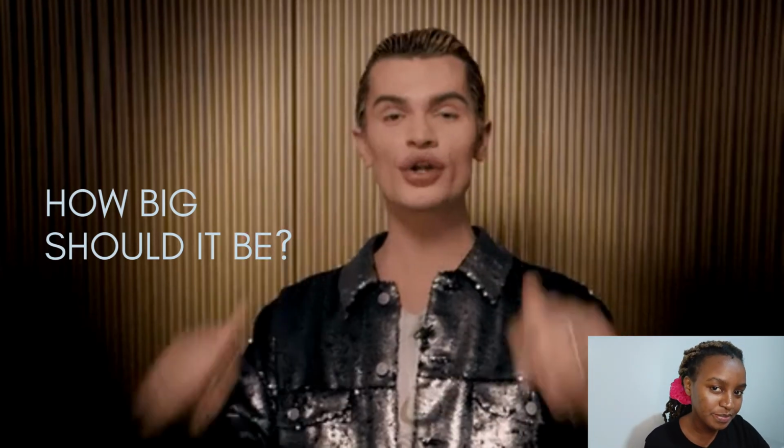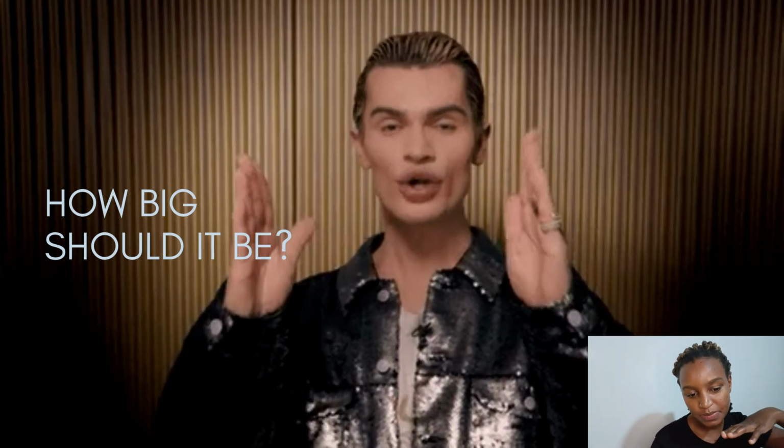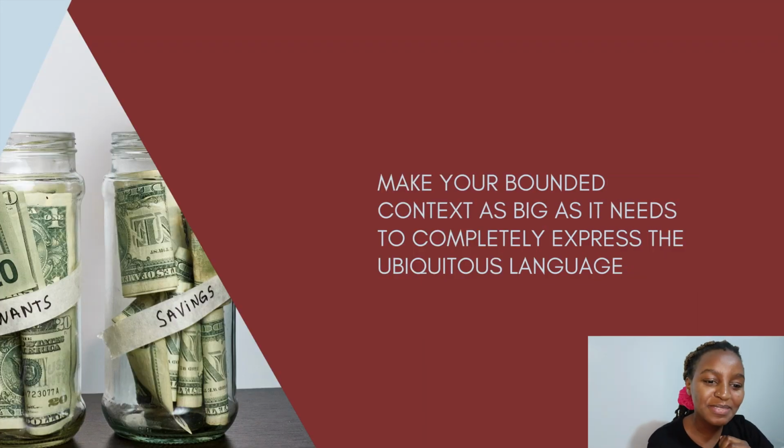So how big should it be? How big should it be? Anyway, how big should it be? Make a bounded context as big as it needs to completely express the ubiquitous language. So the ubiquitous language in this case is what's guiding how big it is.